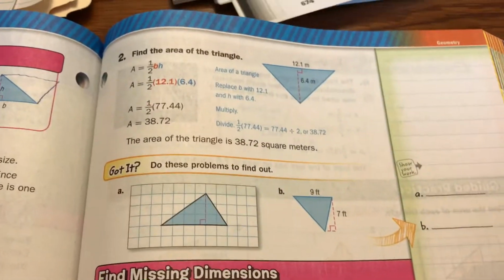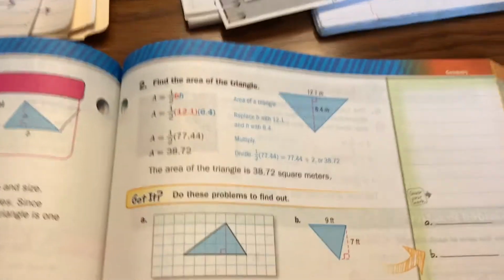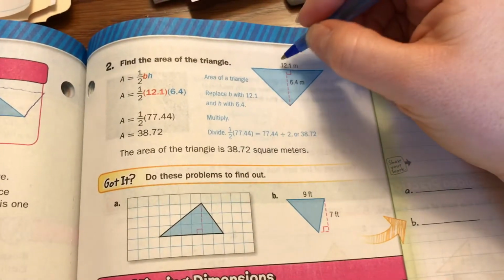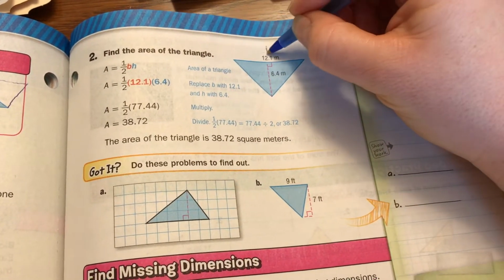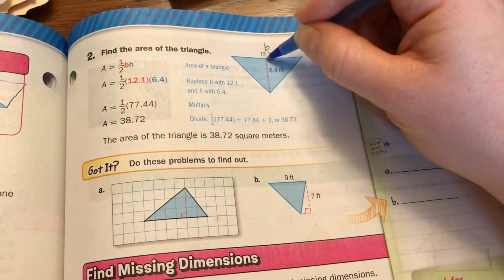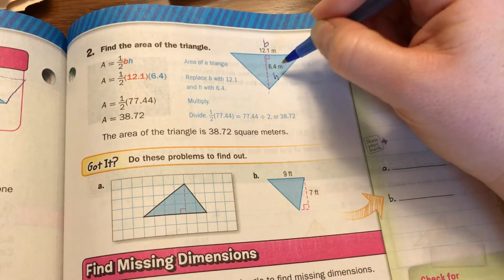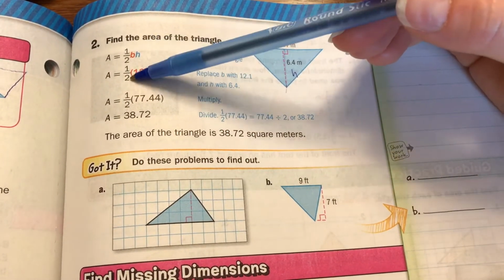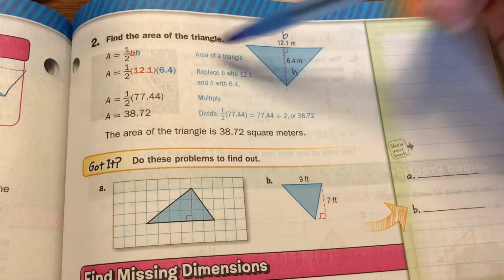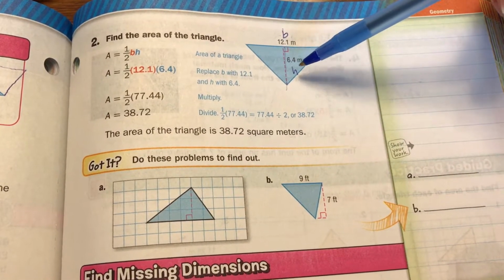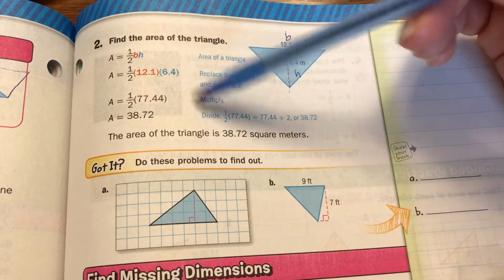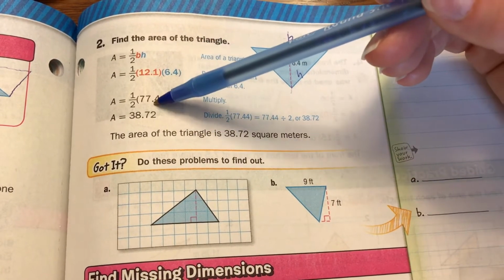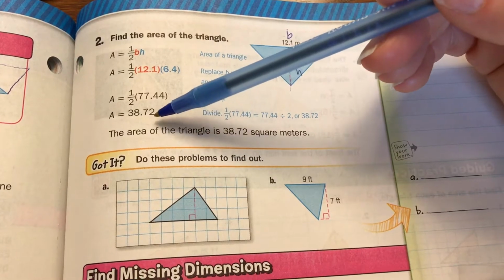Okay, let's look up here at the next example. Example 2. Find the area of this triangle here. So look, you have the base. This is the base. And then this perpendicular height. That's the height. So area is half the base times the height. Half times 12.1 times 6.4. So to show my work, I plugged in the base and height numbers. And they multiplied these together first and then took half of it.